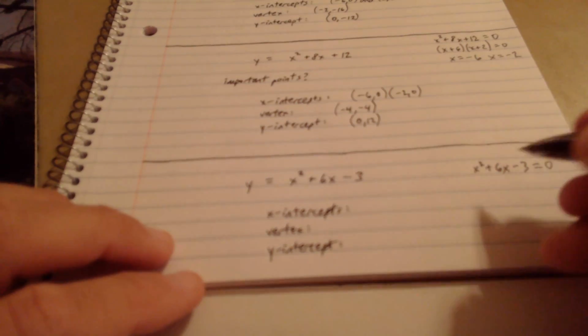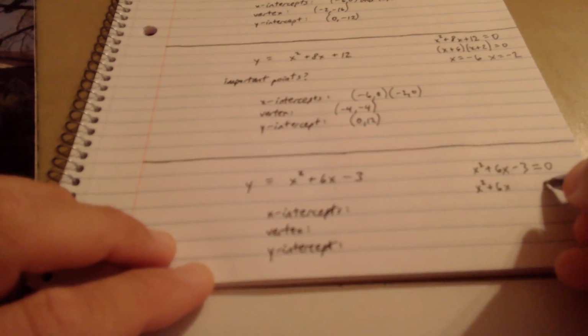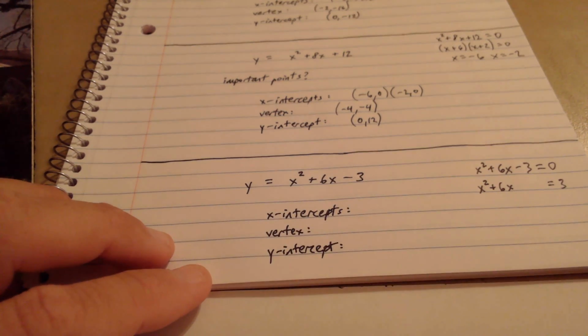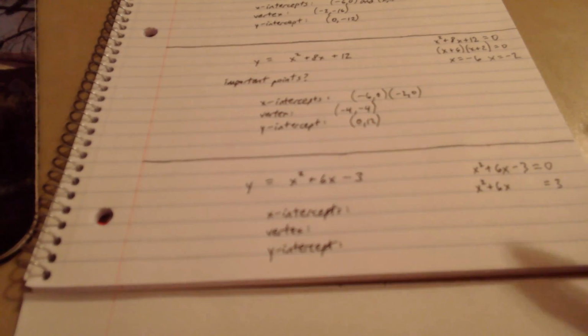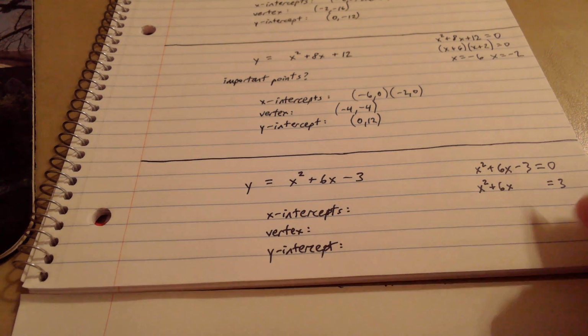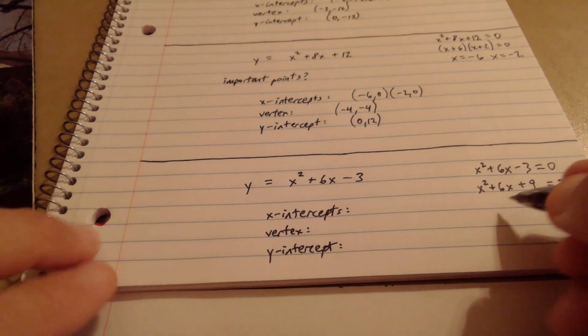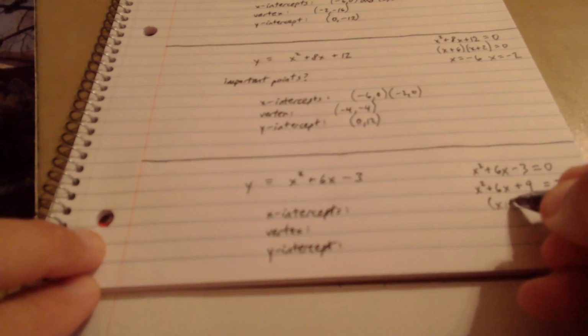I'm gonna complete the square just because I think you guys don't use that enough, and so I just feel like using it. So I move the negative 3 over. I'm gonna put whatever number there I'd like. So half of 6 is 3. 3 squared is 9. I'm gonna put a 9 right there, and a 9 right there. This left-hand side is going to factor.